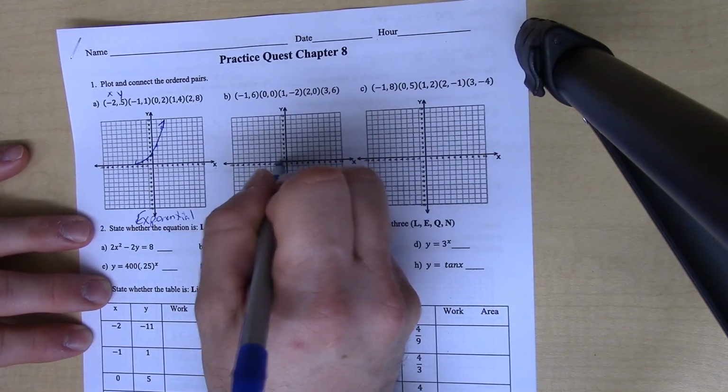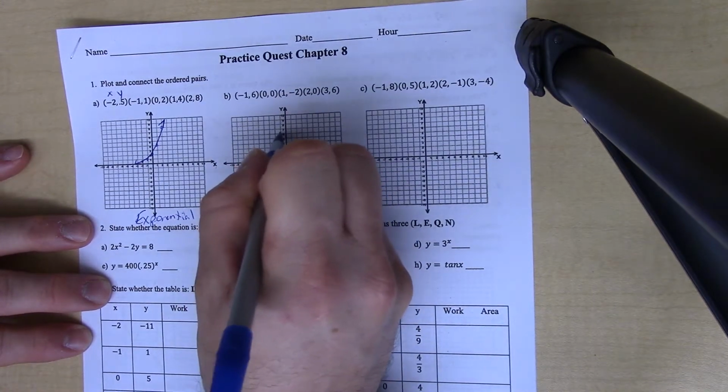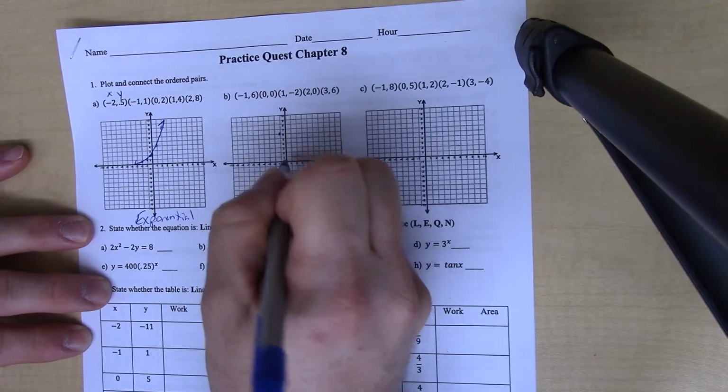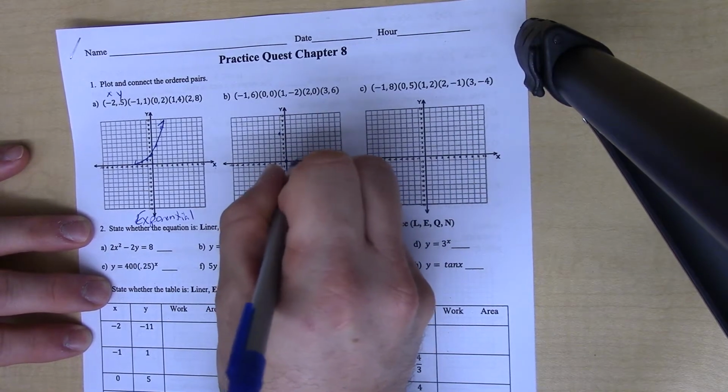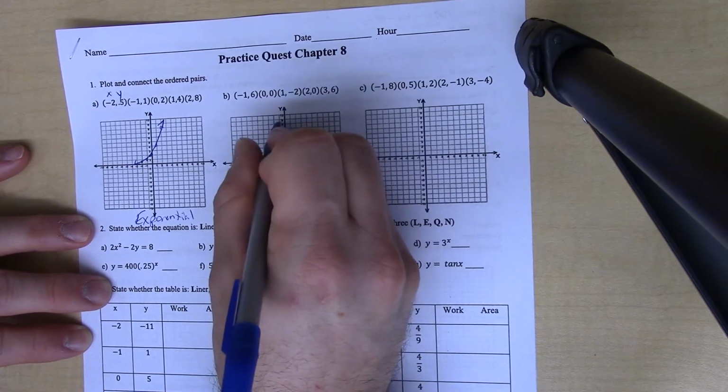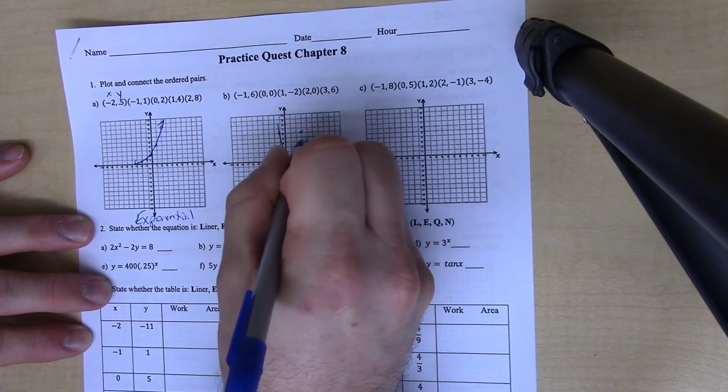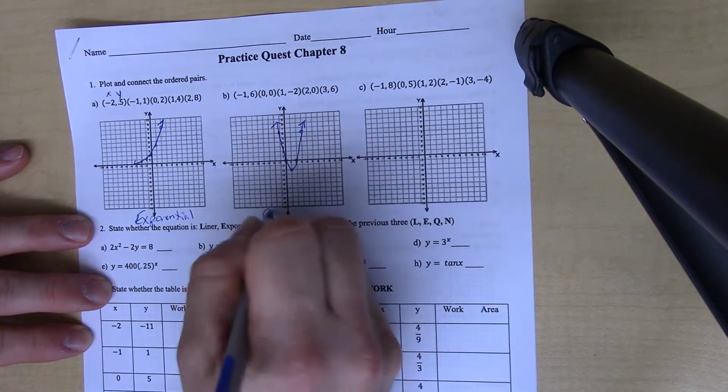Now, the next one, again, negative 1, 6. I'm kind of going through these fast. 0, 0. You should be plotting these as well. 1, negative 2. 2, 0. And 3, 6. And you can see that that is a parabola, which means that it is quadratic.